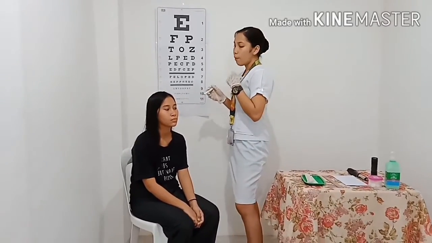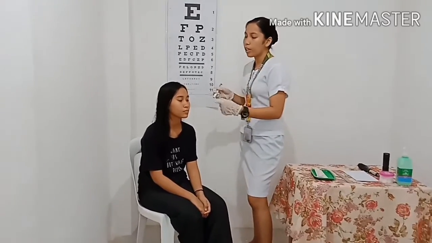The light should pass through the iris and the pupil, and there should be no shadow reflecting from the side of the pupil.